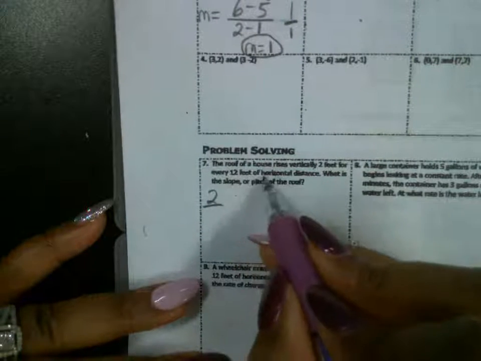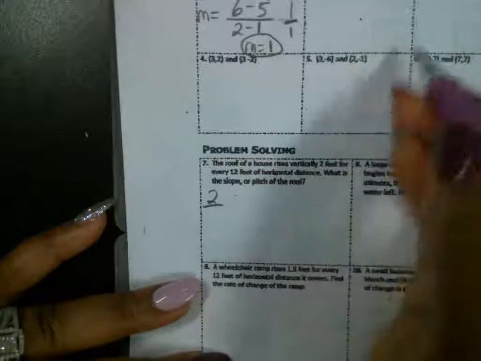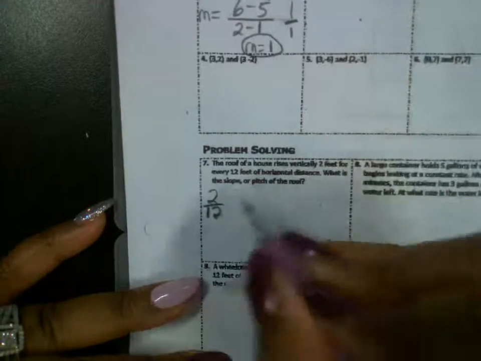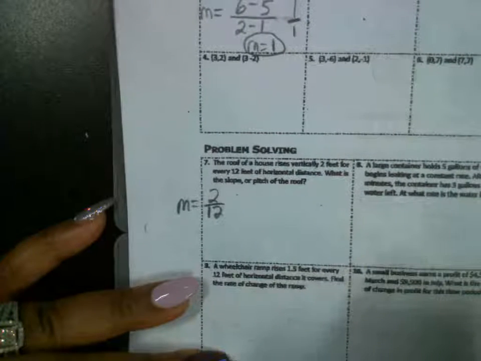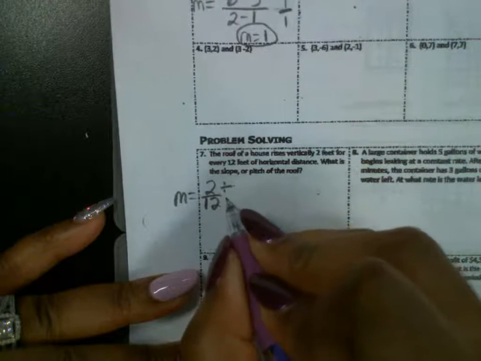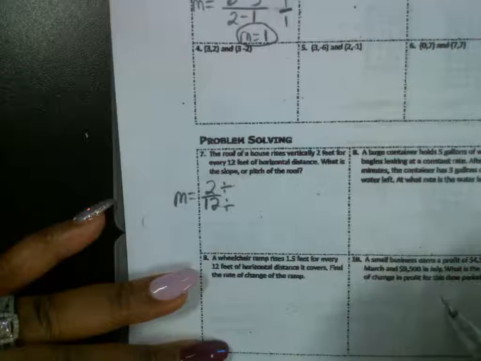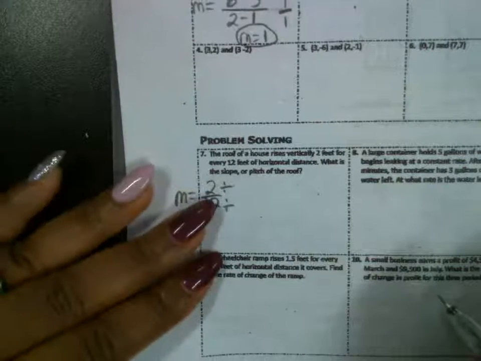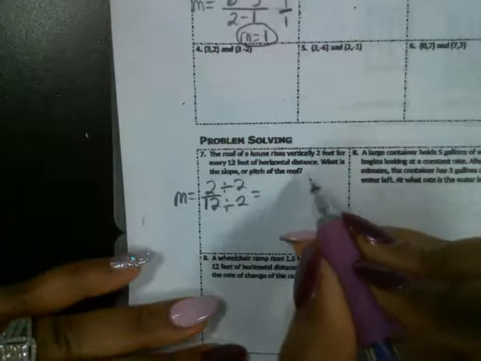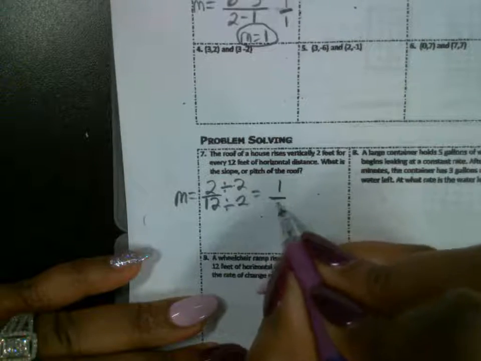For every 12 feet, horizontally is the x. That's on the bottom. So this is the fraction that you have for m. Now you need to reduce this. So when you reduce it, what can you divide both the top and the bottom by? 2. So what does that give you? 1 over 6. That gives you 1 over 6.